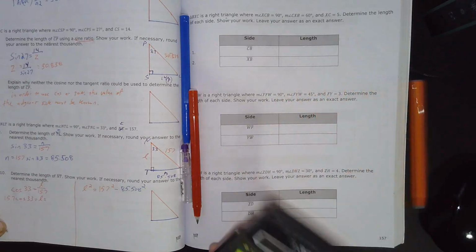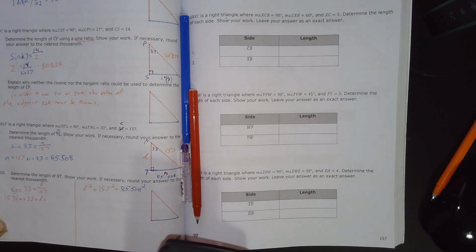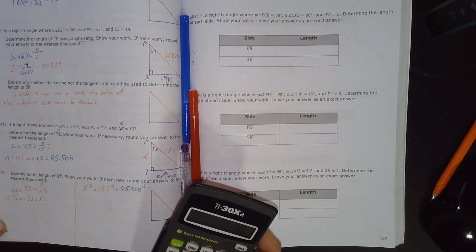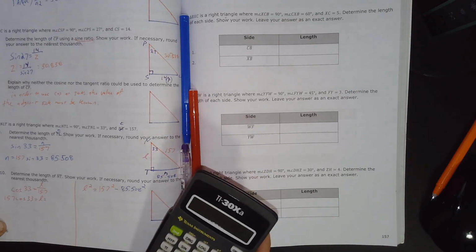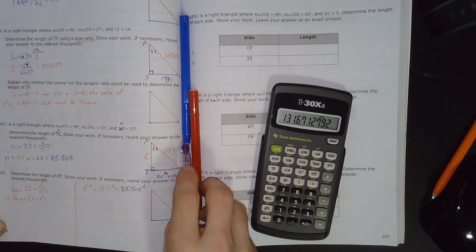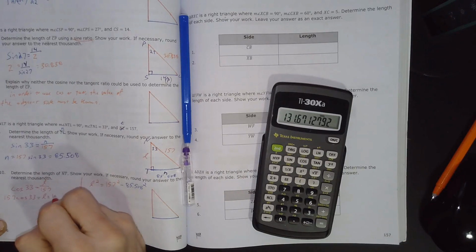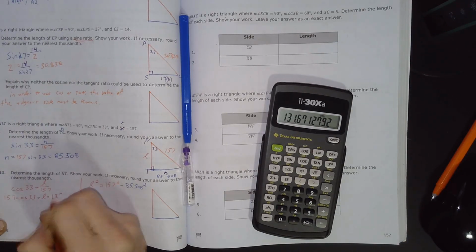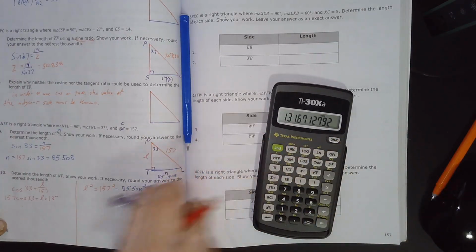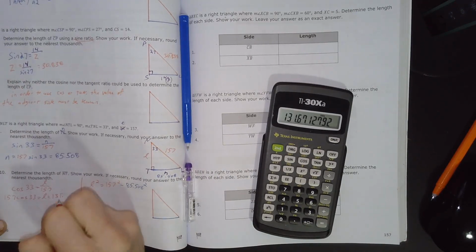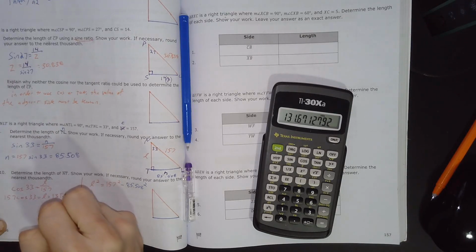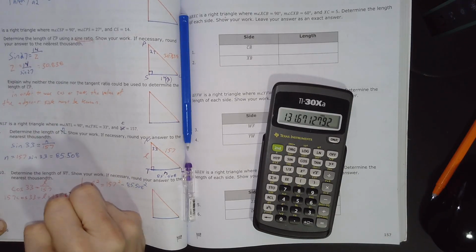So the cosine of 33 times 157 equals 131.671.